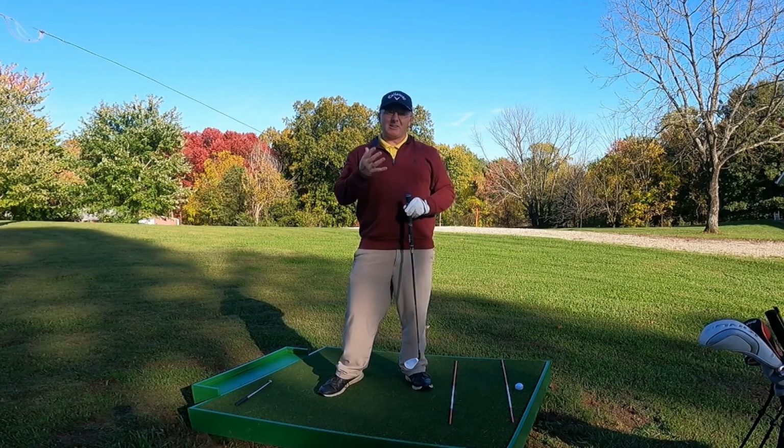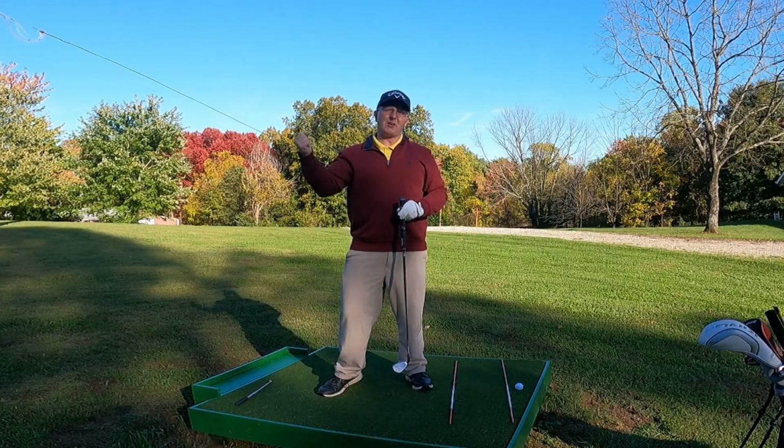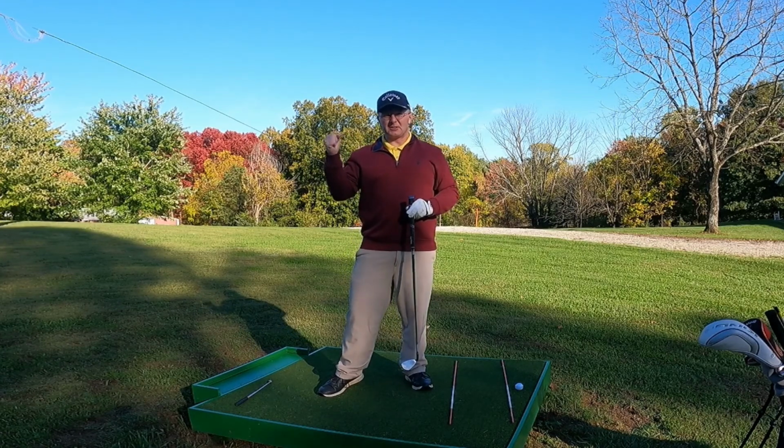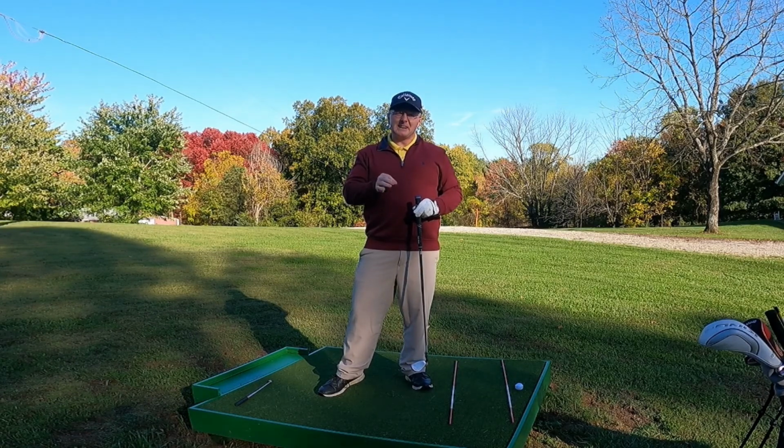And where we get in a lot of trouble and we have a lot of these big misses is our right hand and our right arm get a little too involved. Yes, there is power in this right hand, but it has to be applied at the right time.